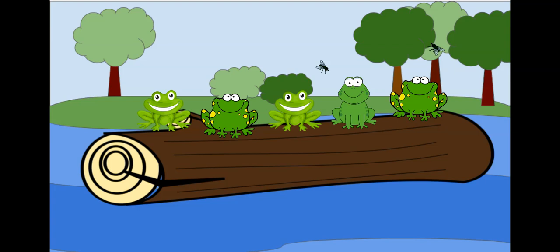Or if you're just simply working on vocabulary with your child, you can just talk about, "What do you see?" "Frogs." And then you could ask them, "What's this?" and point to the log. "What's this?" Point to the tree. "What's this?" Point to the water. "What's this?" Point to the fly. And just have them simply name what they see. Okay, so the song is 5 green and speckled frogs. And they're sitting on a log, they eat flies, and they jump in. So that'll be the focus of my questions for this slide.